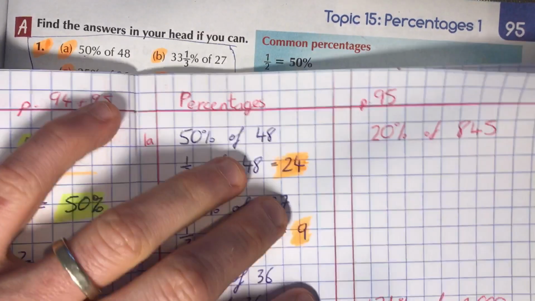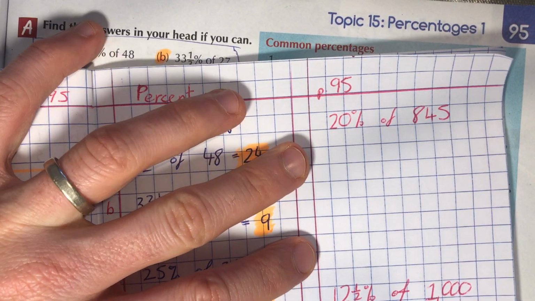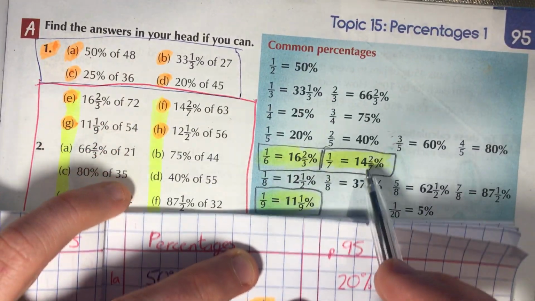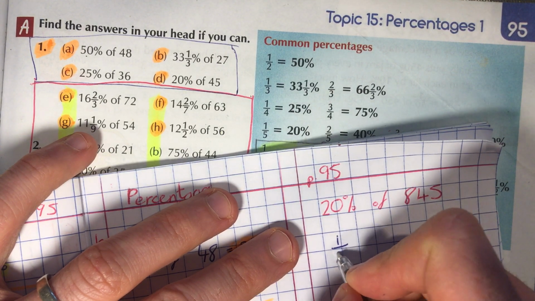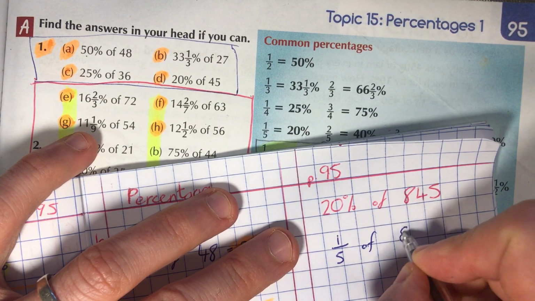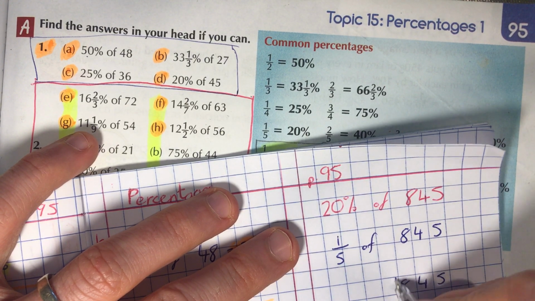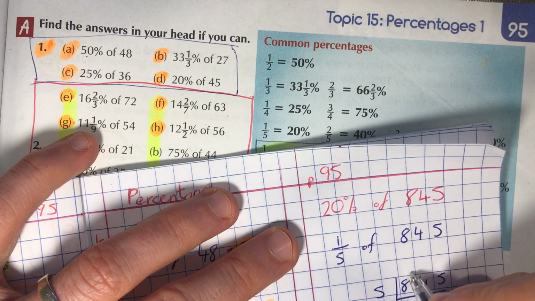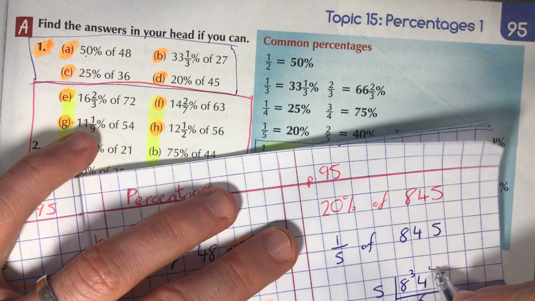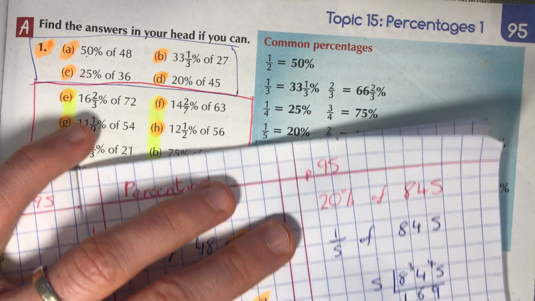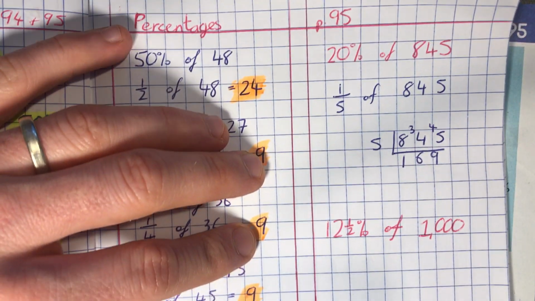Okay, now I'm just going to do an example here for you. I have 20% of 845, so I go to my blue box. 20% is 1/5, so I get 1/5 of 845, and that's 845 divided by 5. That's 1, remainder 3, that's 6, remainder 4. My answer is 169. Sorry, I should have had that in screen more.